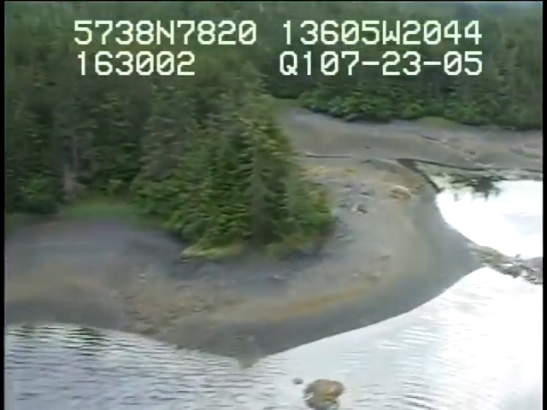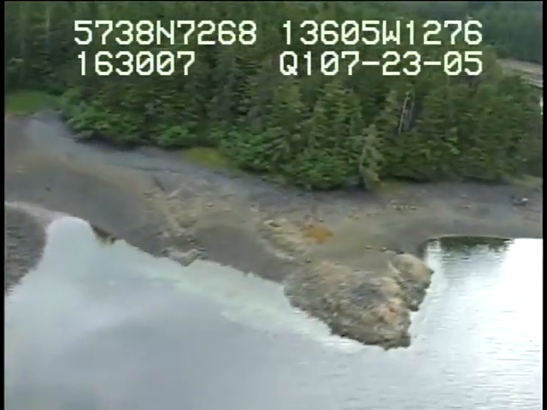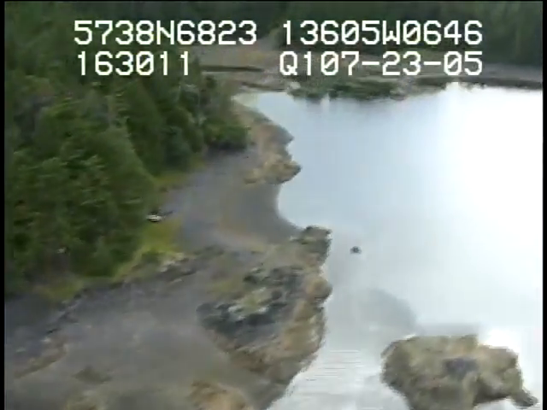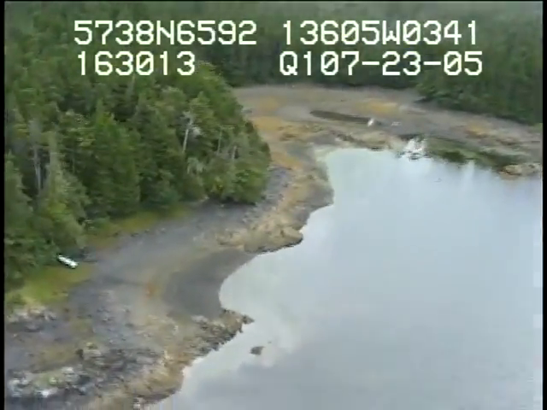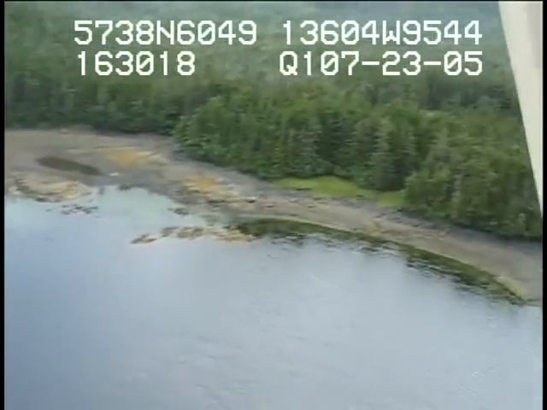These are 25 meters in width generally. Some of the wider flats are over 30 meters in width. And a very complex little shoreline here. There's a boat pulled up, a skiff pulled up in there. Kind of weird.